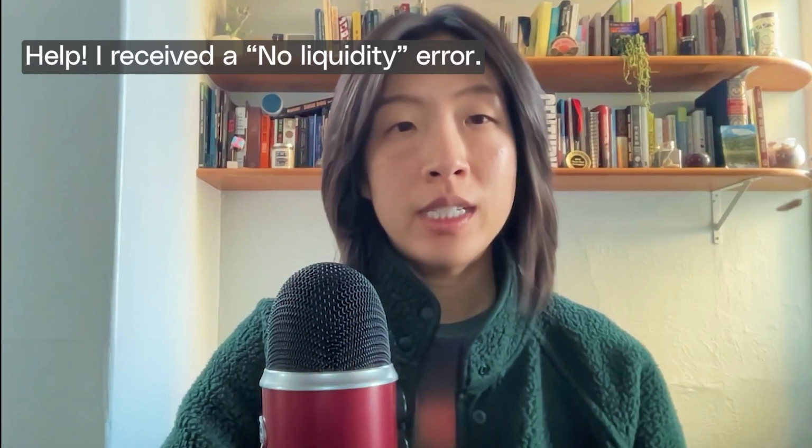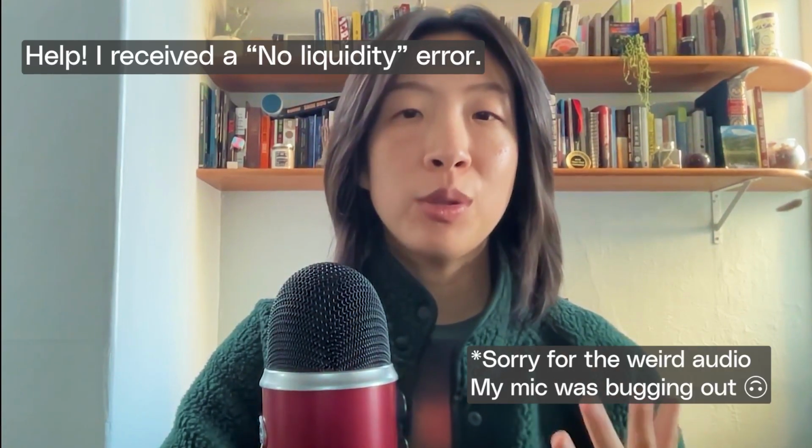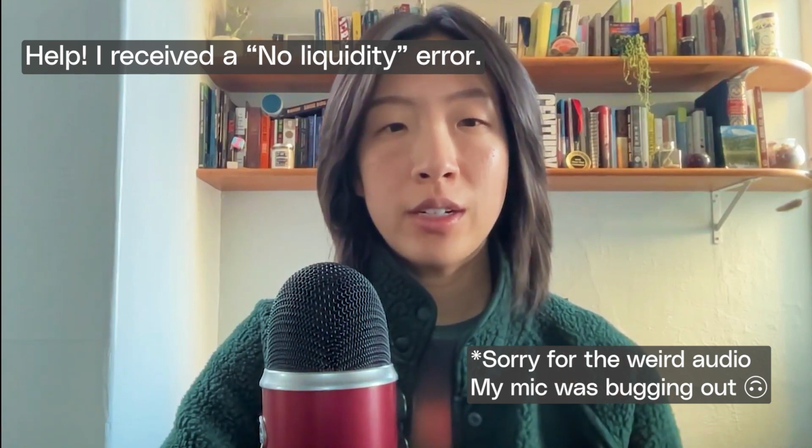And as promised, here's a set of bonus questions. Here are two error messages. So the first one is, help, I received a no liquidity error. Now this error is typically triggered when there is no good market for the token pair selected. In this case, I'd recommend setting up some good error handling and displaying the proper message to your end user.